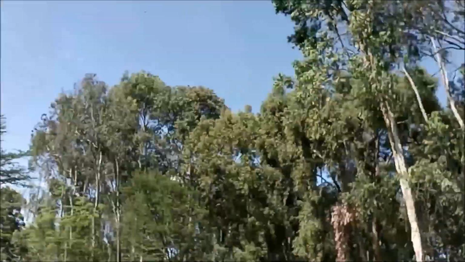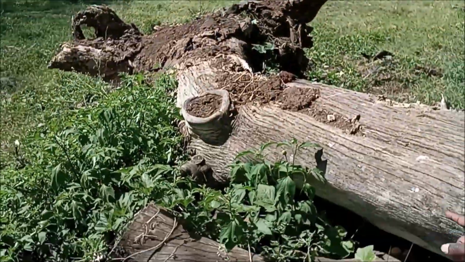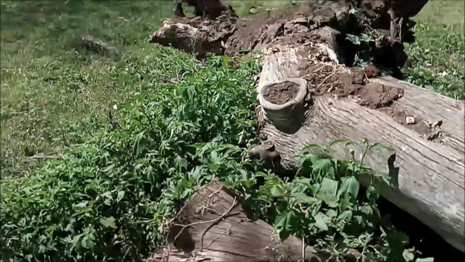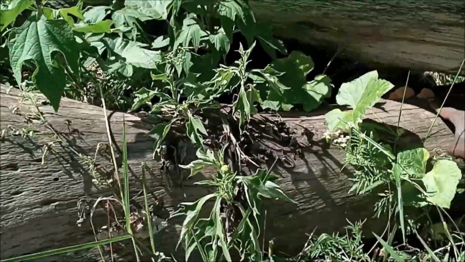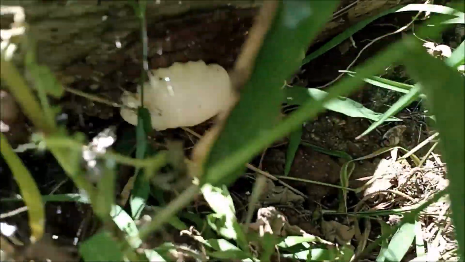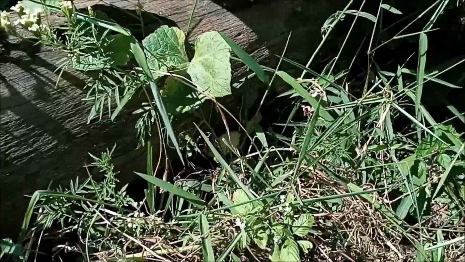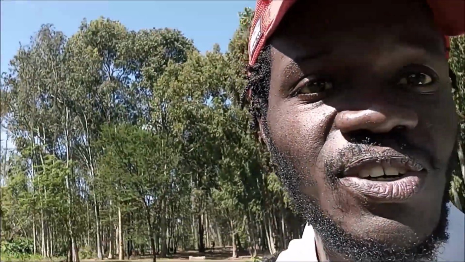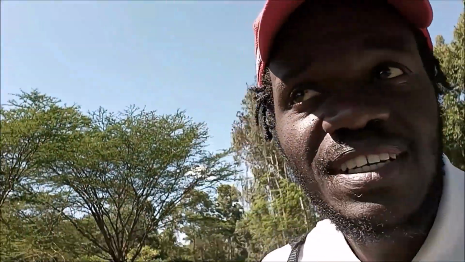Hey there, I'm about to sit on this rotting log over here. I don't know if you can see the mold. Is the mold visible? There are some lichens down there. I don't know if those are lichens. I don't even know if the camera has captured them. I just directed the camera there.